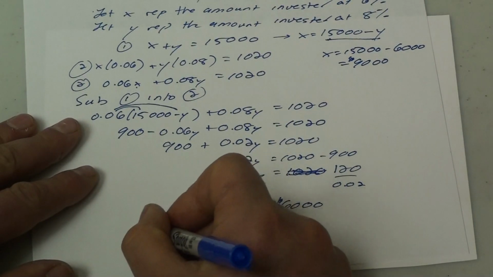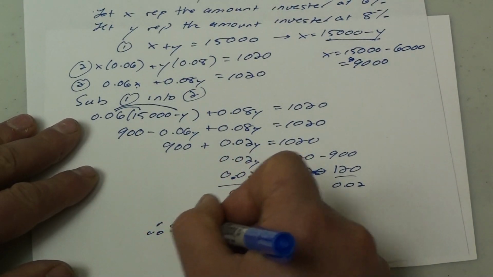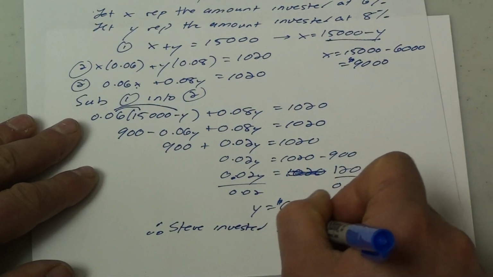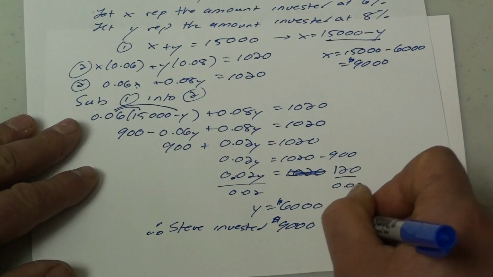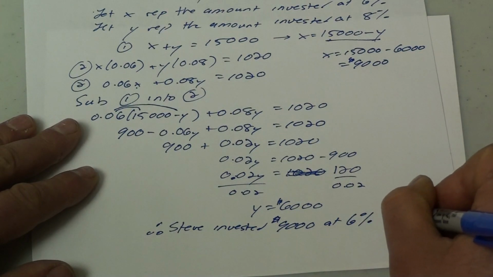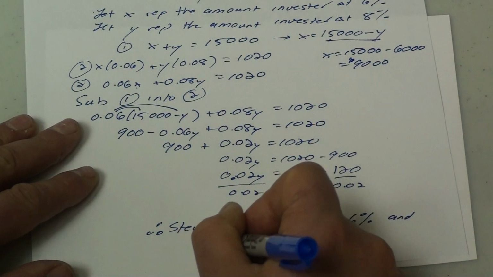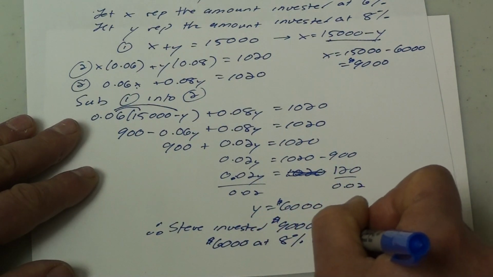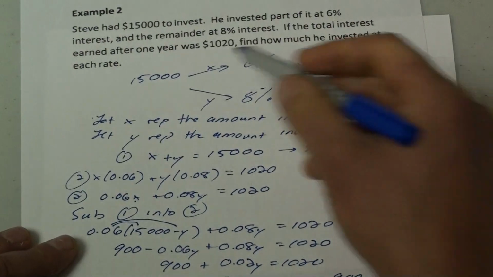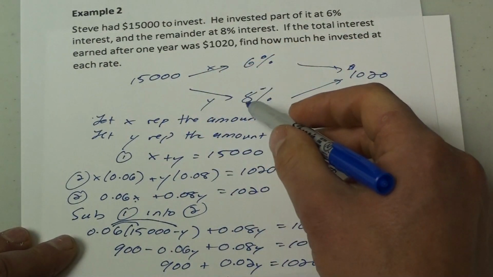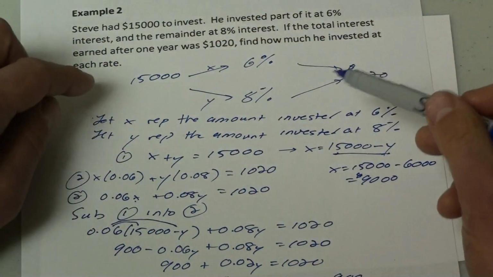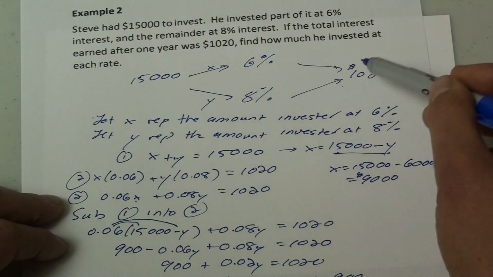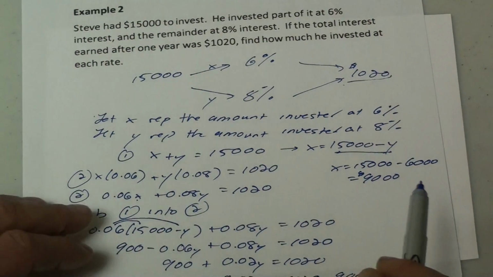Okay, so I got 6,000 for my y and 9,000 for my x. And therefore, Steve invested $9,000 at 6% and $6,000 at 8% interest. He had some of the money go to 6%, the rest go to 8%. The two amounts, 6,000 and 9,000, add up to 15,000, and when he put that much money in, he's going to get $1,020 interest.